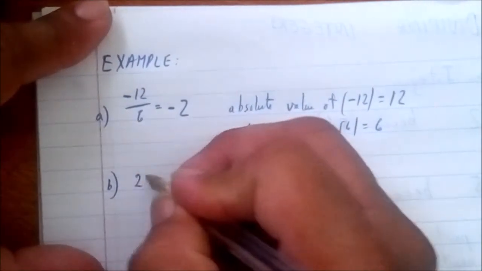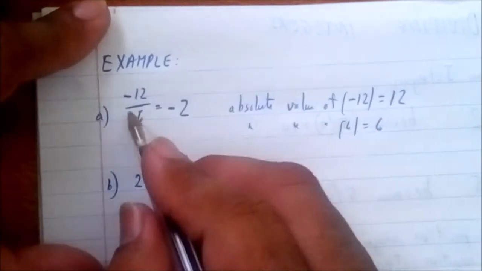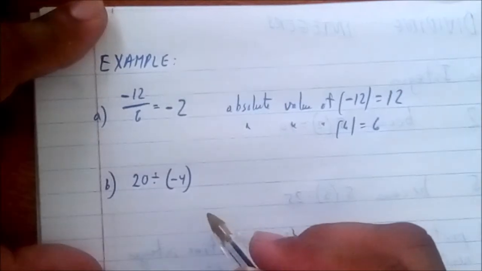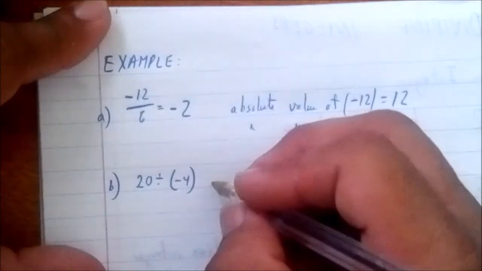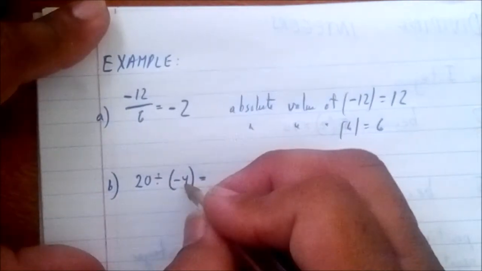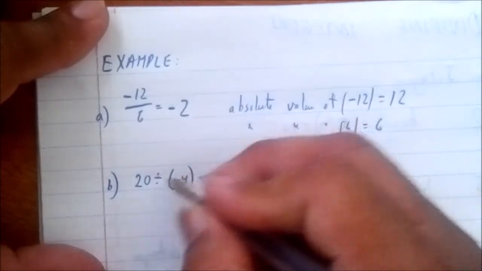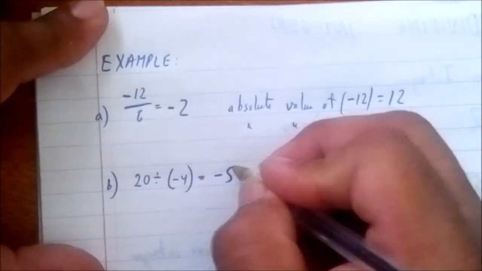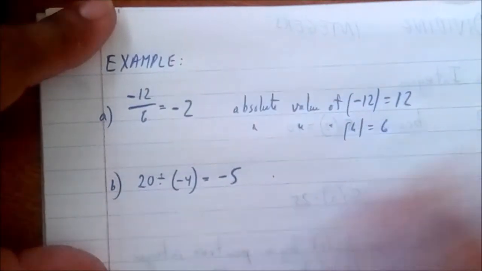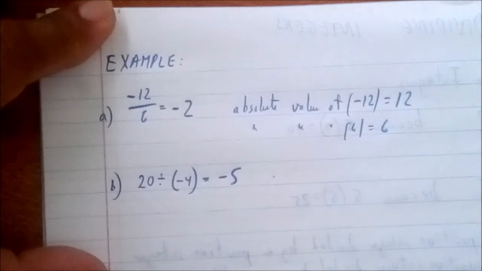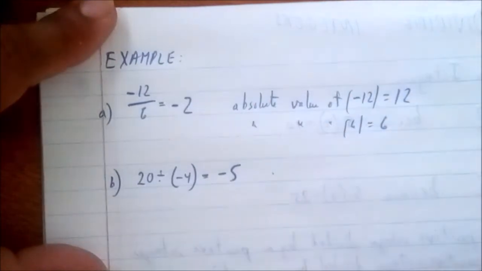If you're given the problem differently stated, it may look different, but it's the same. If you're given 20 divided by negative 4, again the line here means division. We do the same thing. Absolute value of 20 is 20. Absolute value of negative 4 is 4. Divide those two numbers, we end up with 5. Because they are two different signs, it's negative. Okay? So that's how we're going to work these problems here. They should not be difficult for us to work out.